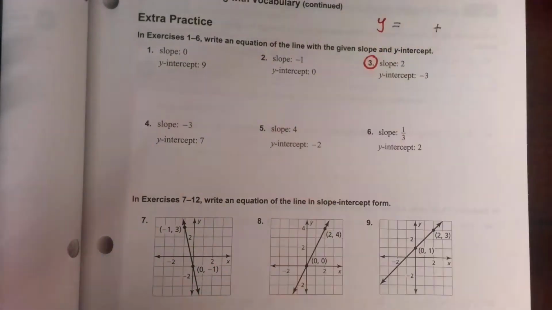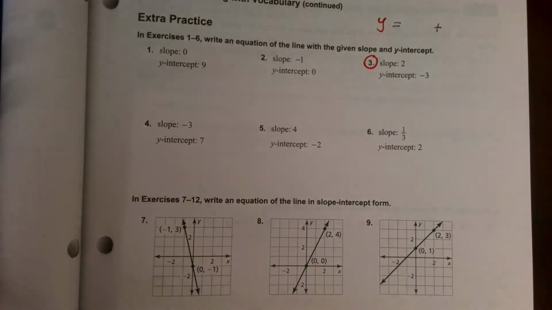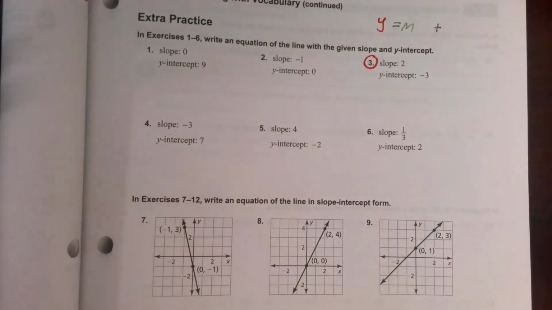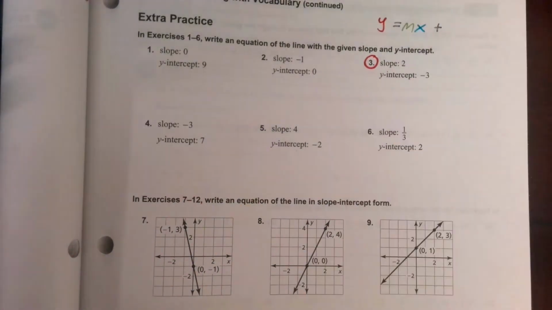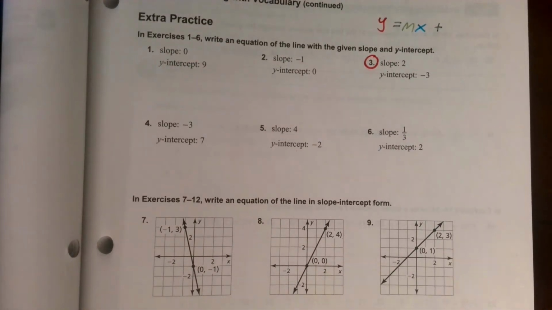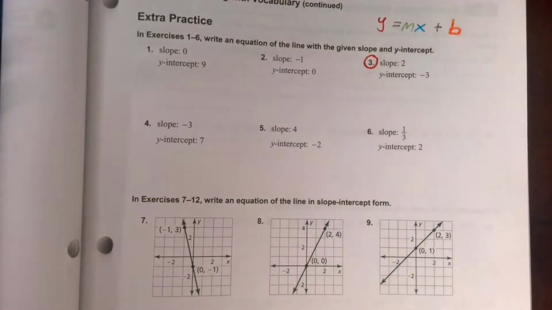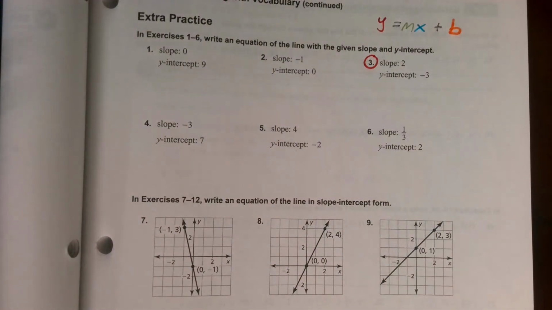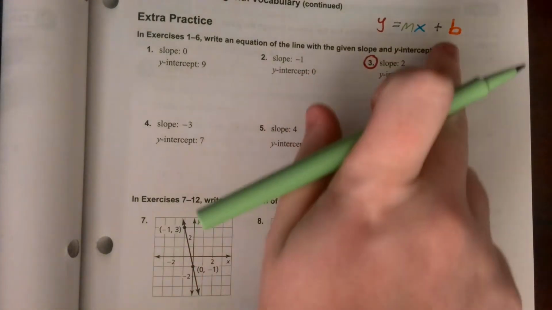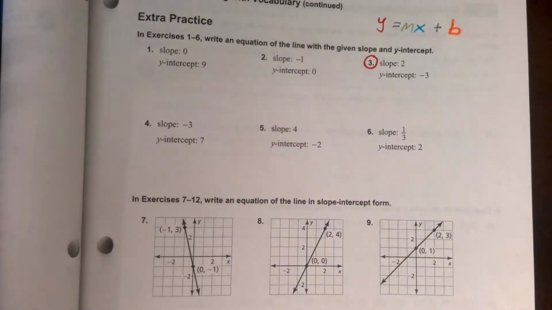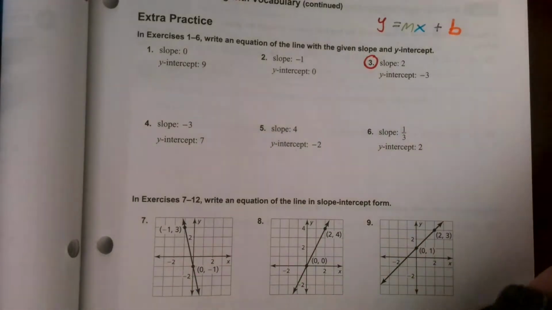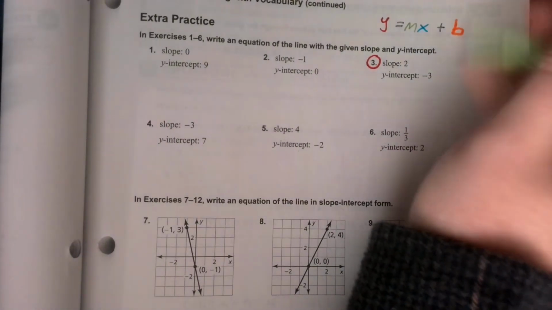Y equals mx plus b. Now, what do we mean when we say y equals mx plus b? What we mean is y and x are related to each other. But what does this m and b mean?